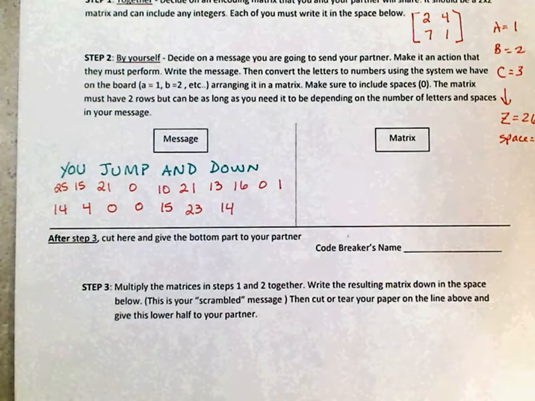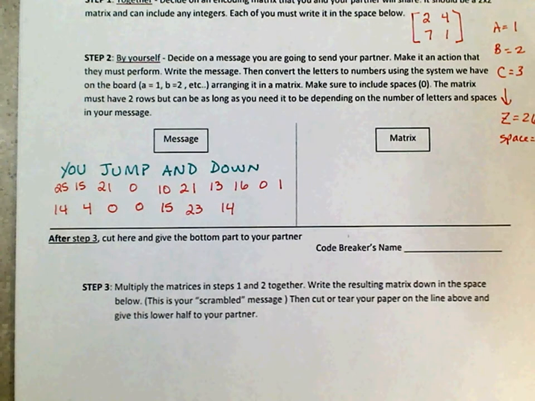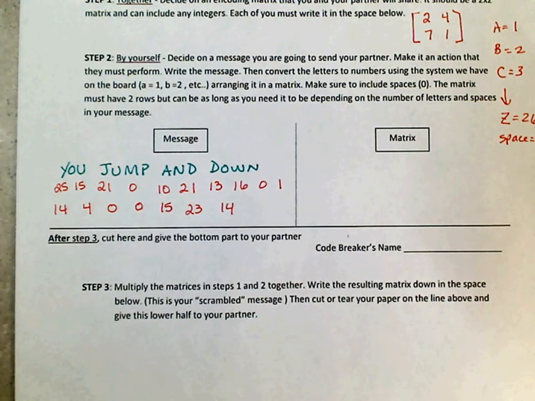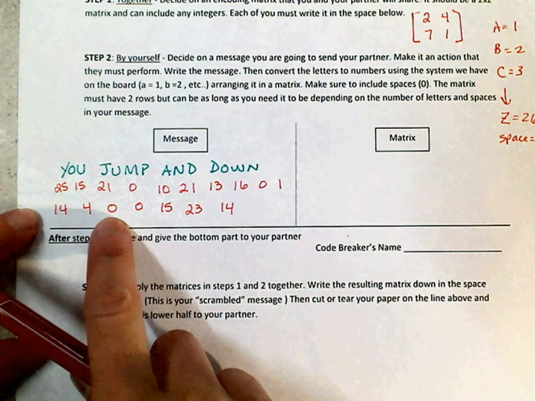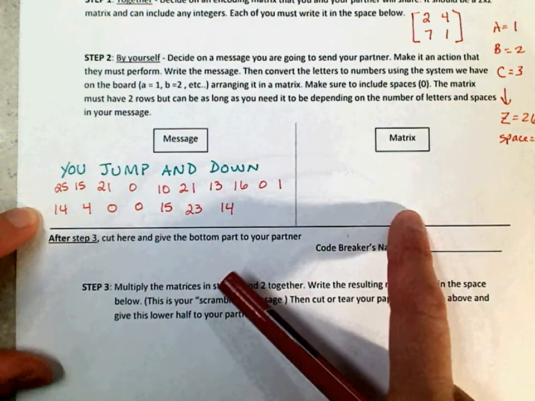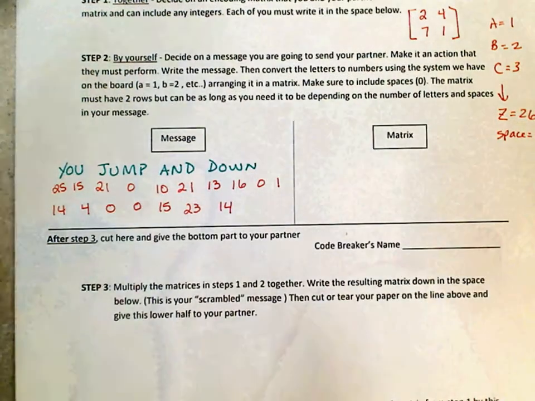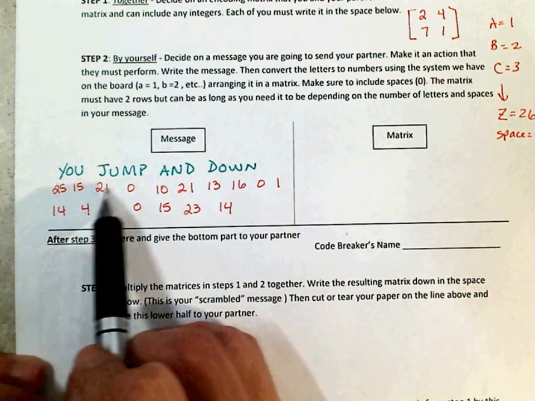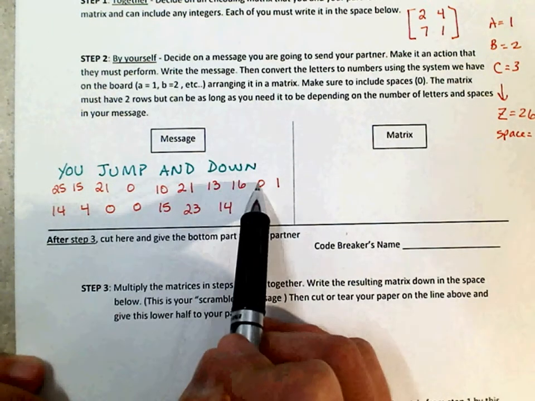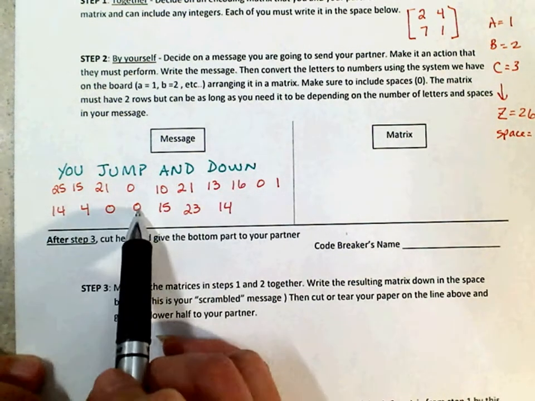All right, so I have all my code. So my message says you jump up and down. Now I got to figure out how to translate this information into a 2 by something matrix. So we got to count what we have. 1, 2, 3, 4, 5, 6, 7, 8, 9, 10, 11, 12, 13, 14, 15, 16, 17.